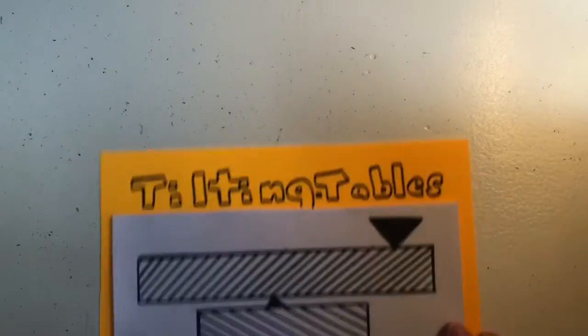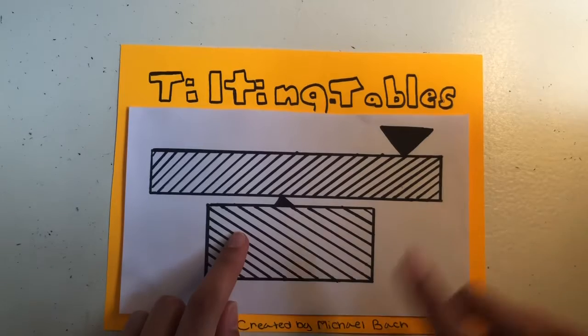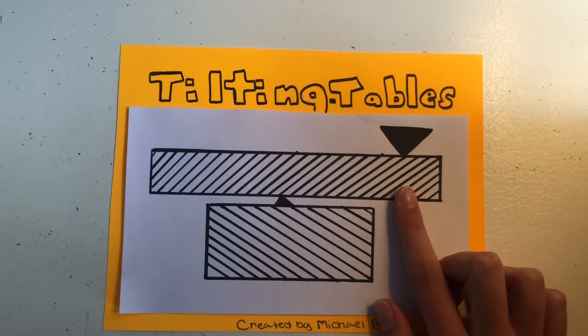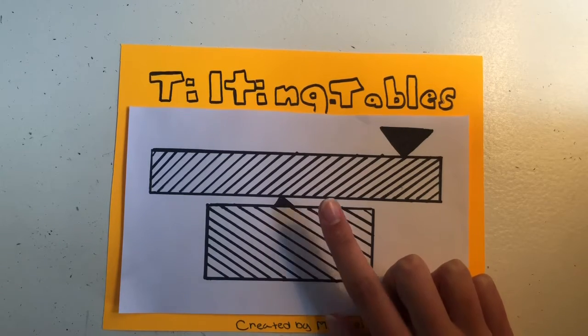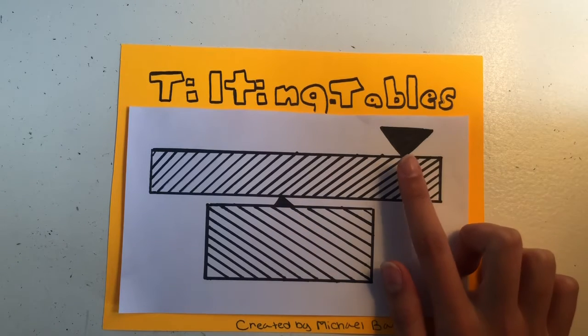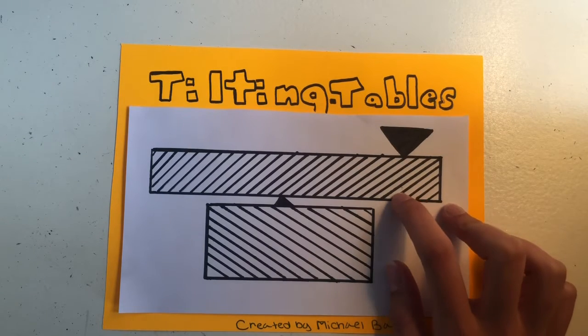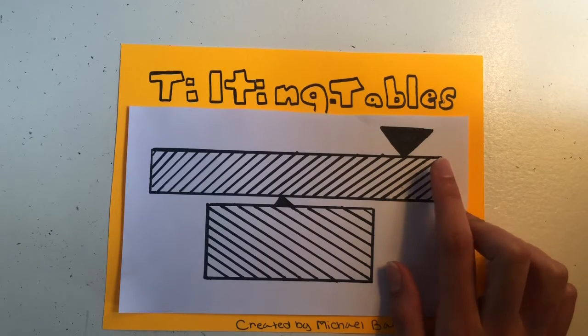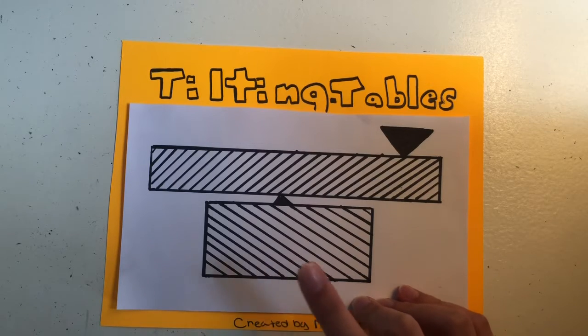To start, we have the tilting tables created by Michael Bach. When you look at the image, what do you see? I see two quadrilaterals. The top quadrilateral appears to be balancing on top of a small triangle placed between the two quadrilaterals. There is also a larger upside down triangle balanced on the top right corner of the top quadrilateral. The top quadrilateral has diagonal lines from bottom to top directed towards the right, and the bottom quadrilateral has diagonal lines from bottom to top directed towards the left.